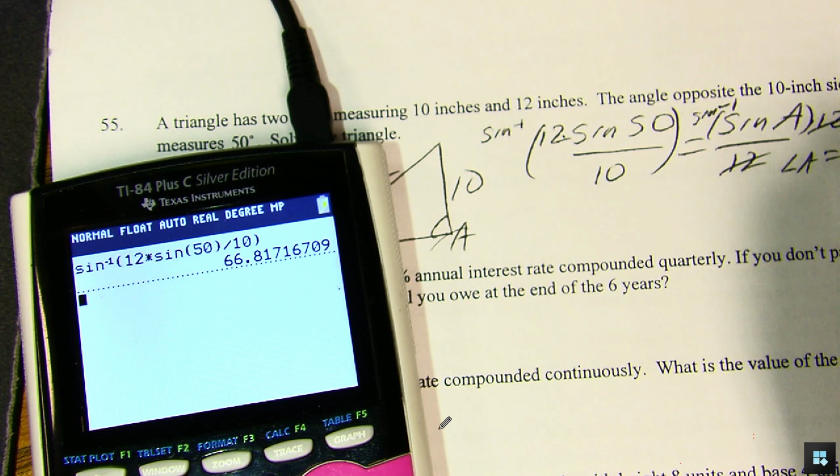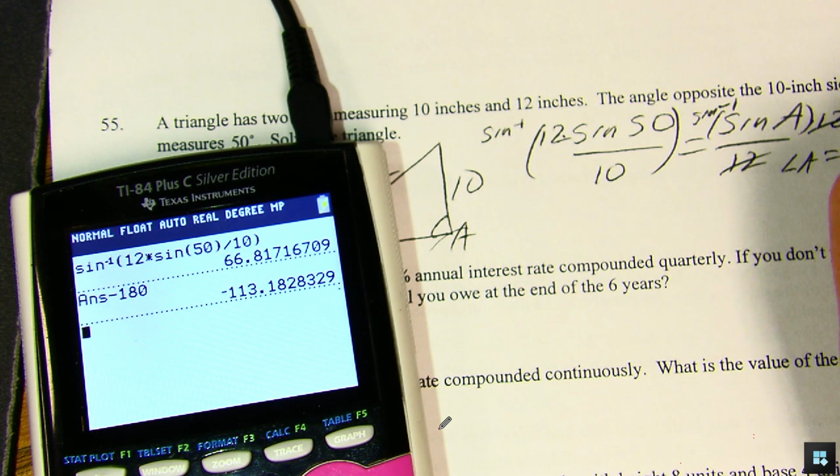Again, this could be an ambiguous angle. So we need to take and subtract that from 180. So it's either that or it's 113.183 degrees. So it's one of those two angles.